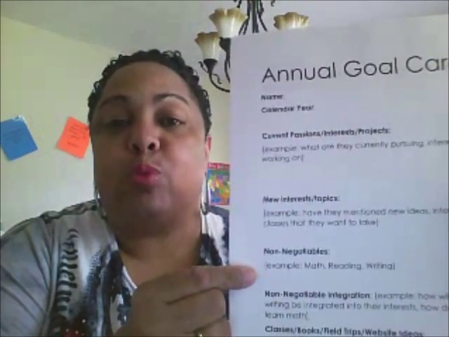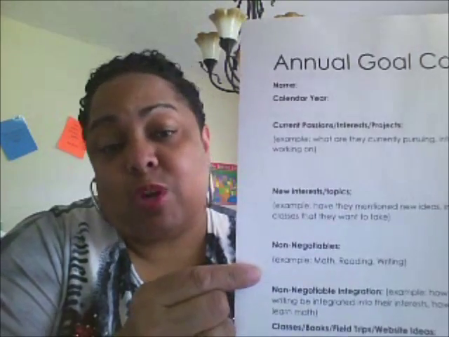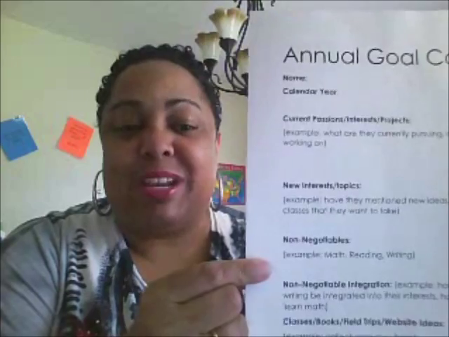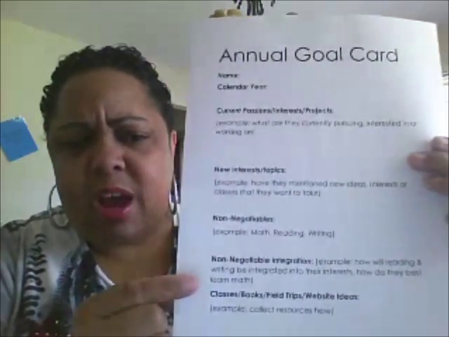The way in which we do that can be different for each child. And then we have reading and writing, which is pretty much needed for human existence. But the next section, the fourth section, you will see it says non-negotiable integration. Basically what that means is, how am I going to stick to a very free, independent learning, child-led format in my home across the board and still integrate those non-negotiable items?